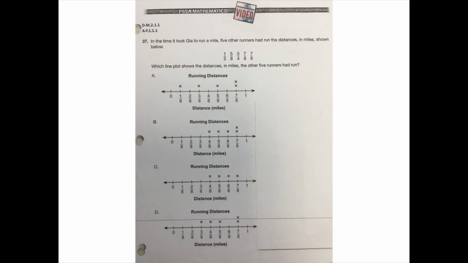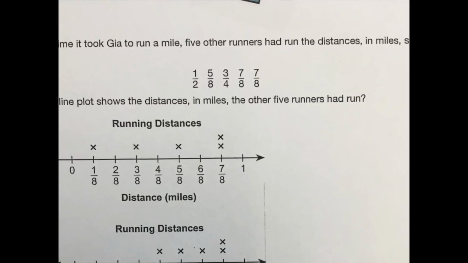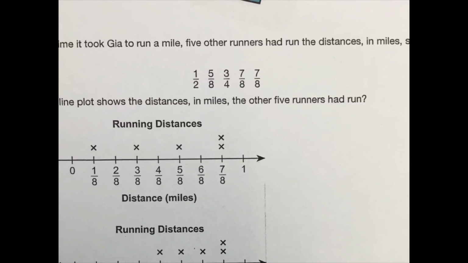Okay, this problem is a great example of a problem you might see on a PSSA test. So let's work through it together so you know how to tackle this type of question when you get your PSSA. Number 37. In the time it took Gia to run a mile, 5 other miles had run the distances in miles shown below. So Gia ran 1 mile, and some kid ran half of a mile.